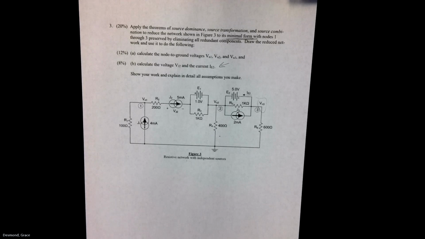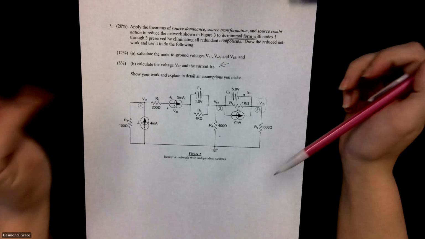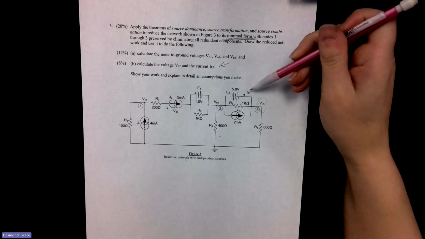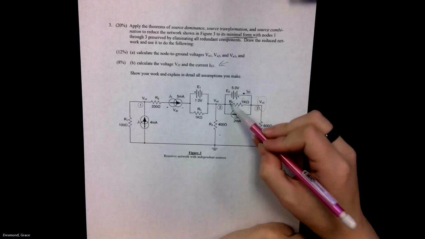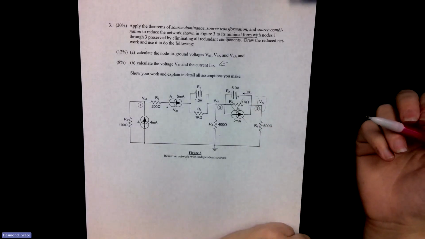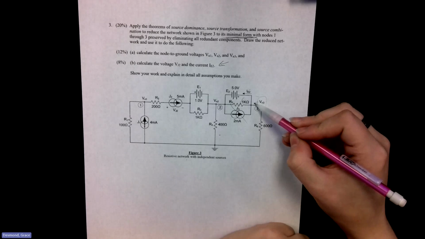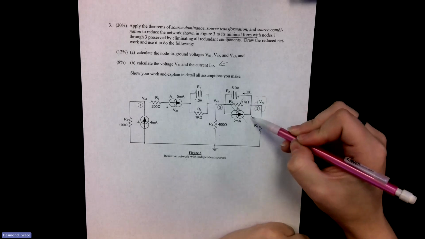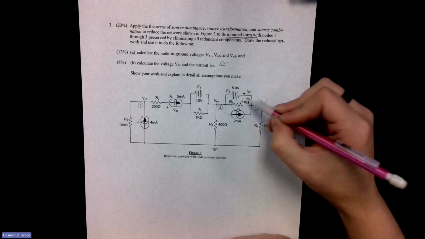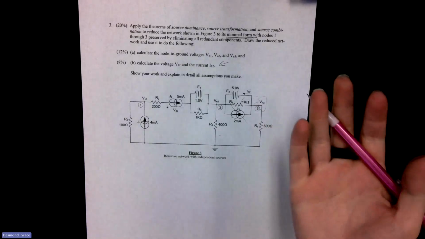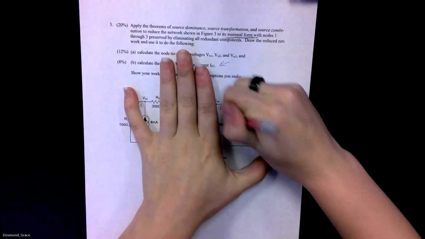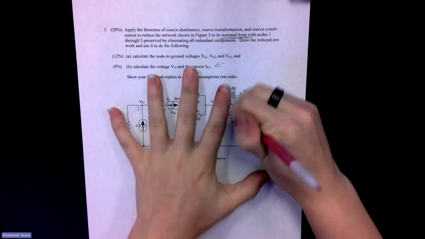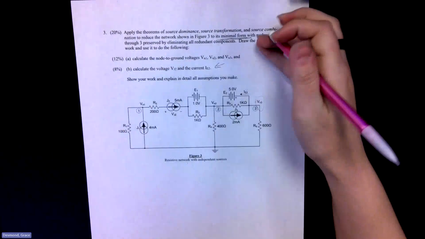So we're going to cross out a bunch of stuff for source dominance, right? However, to find this current, we can't cross everything out because then we don't know what that current is going to be. Technically, the current up here is different than those currents. But we need to bring those back in because we need those to find that current. So I think those are the most important things.